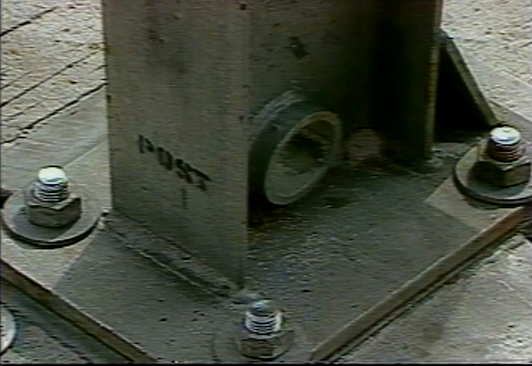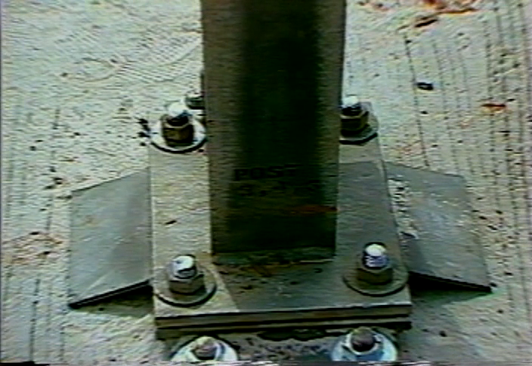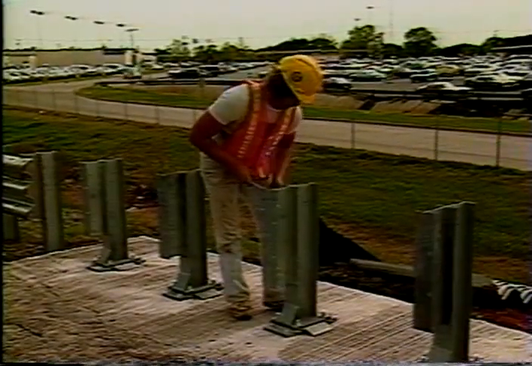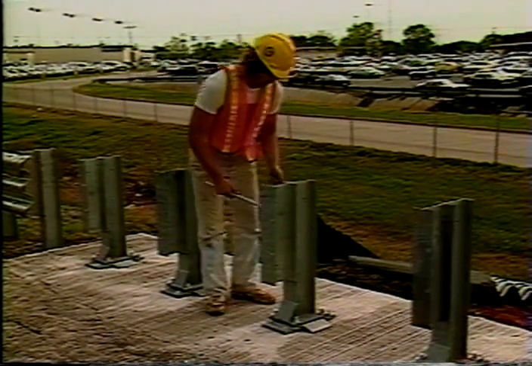Posts 1 and 2 are similar except for the cable hole in post 1. Posts 3, 4, and 5 are different from posts 1 and 2 and must be positioned accordingly. Next, attach a blockout with the 2 hex head bolts and nuts called for and tighten firmly.